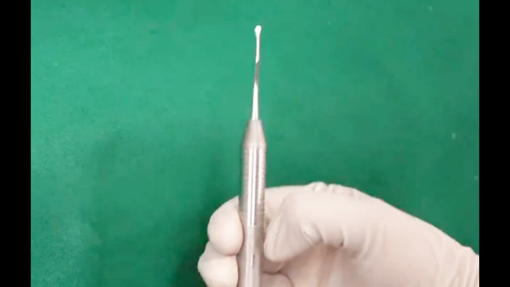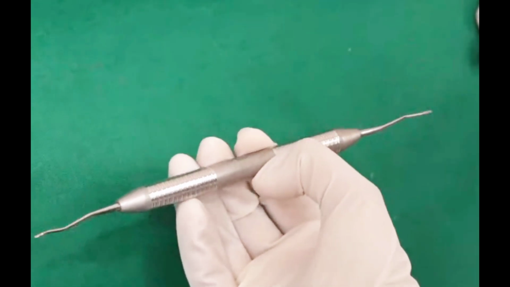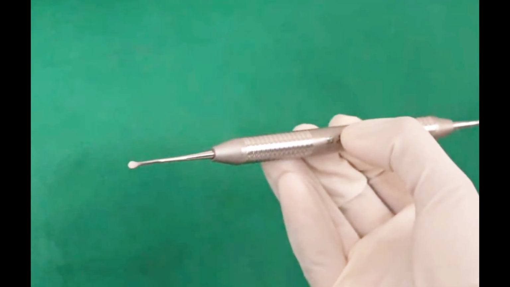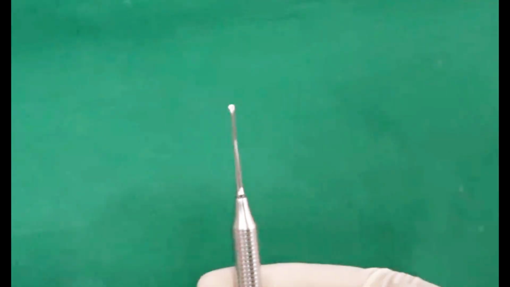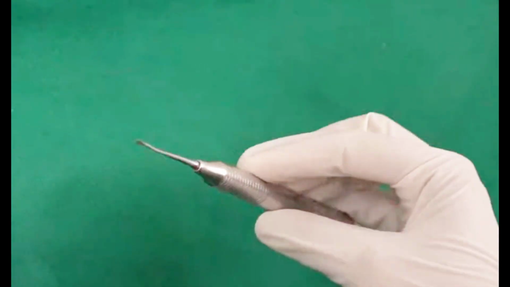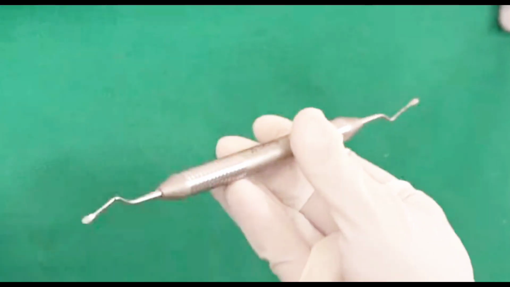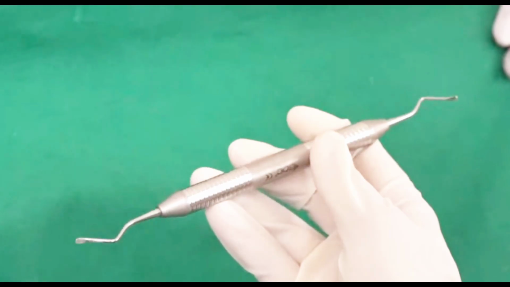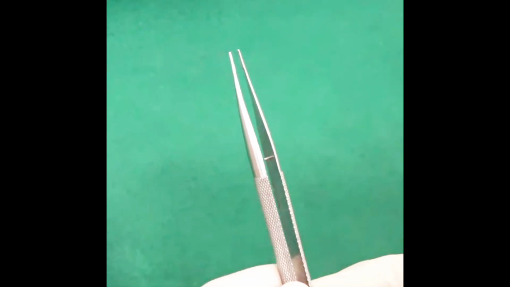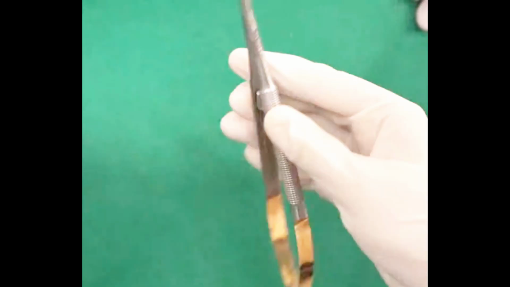This one is a relatively straight one, double-ended with a smaller and larger end. Then we have another double-ended instrument which is a combination of a straight and an angulated one. And we have a double-ended one with both angulated ends. We also have micro tissue forceps and a micro needle holder.